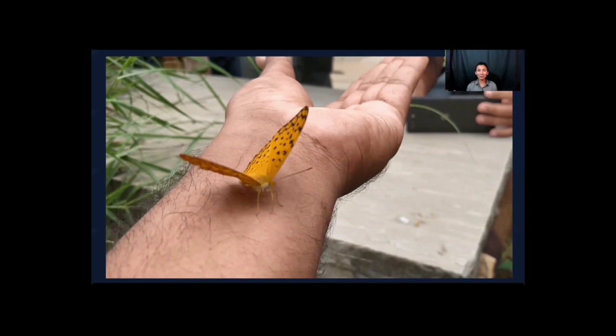Did you see how the proboscis was moving, that straw-like structure? This was in fact taken during a training session that we were conducting in Ranthambore. And suddenly a beautiful leopard butterfly came and landed on Harsha's hand.